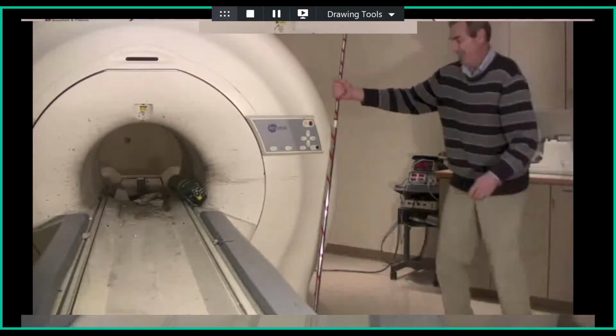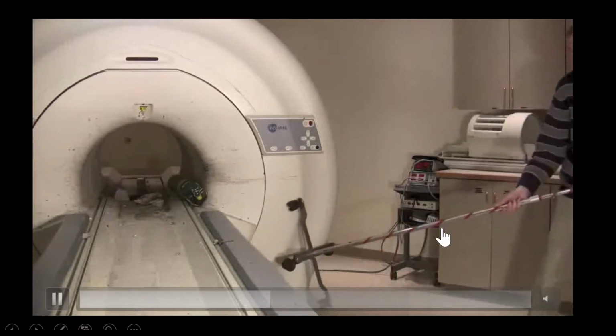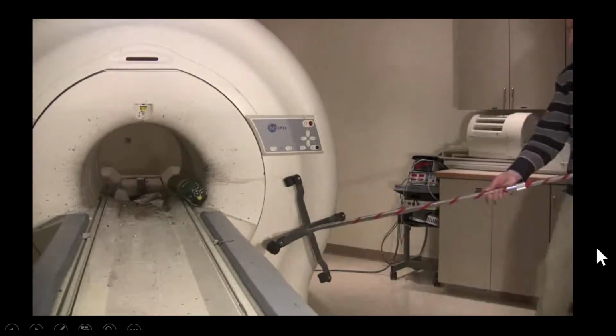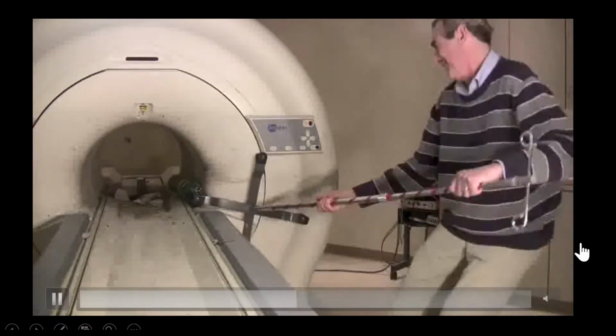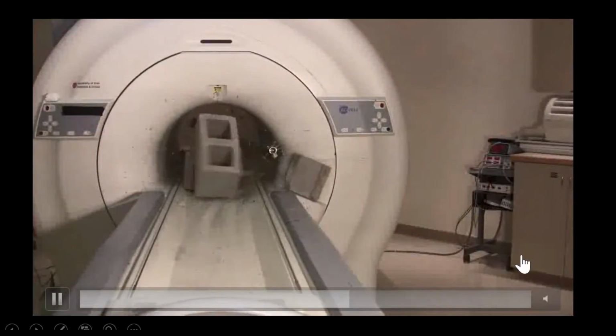So you can see all this red tape that's around this IV pole. That's telling us that that's not safe to go in the scanner. You can see how this pole is getting pulled out of his hands into the MRI scanner. So we had an MRI scanner we tried to sell or take apart, but nobody would buy it. So we spent a weekend having fun with it. I mean, doing important research.